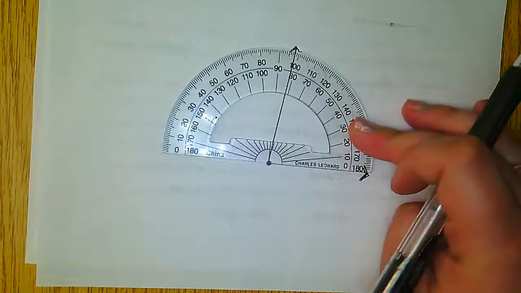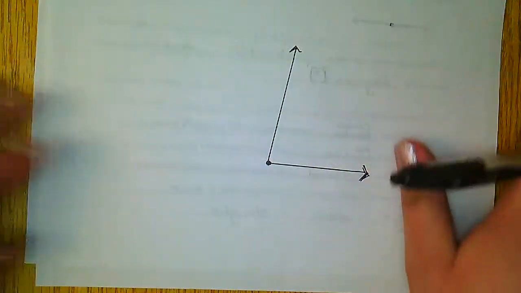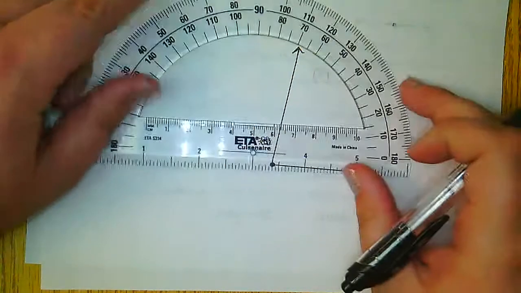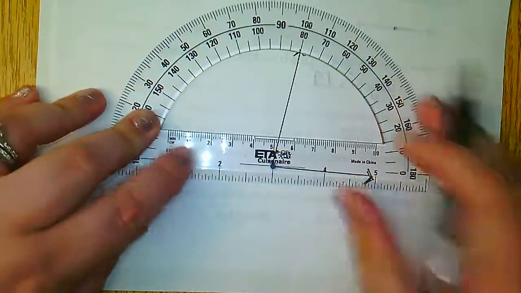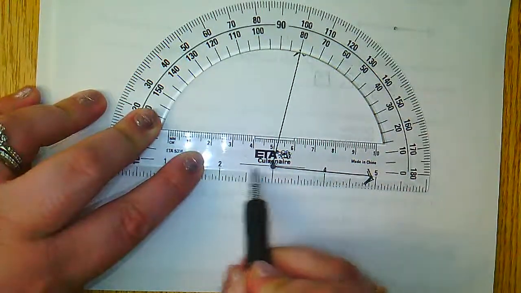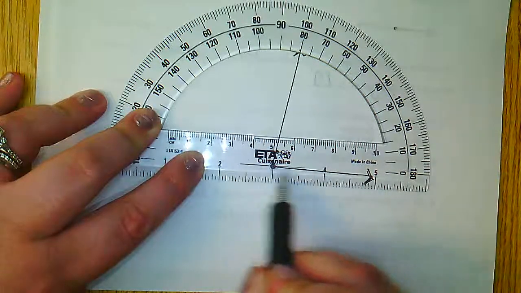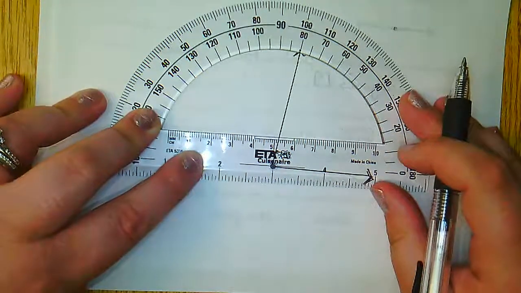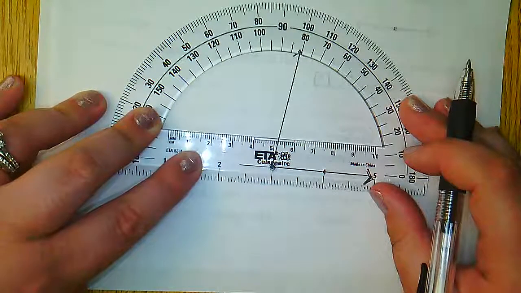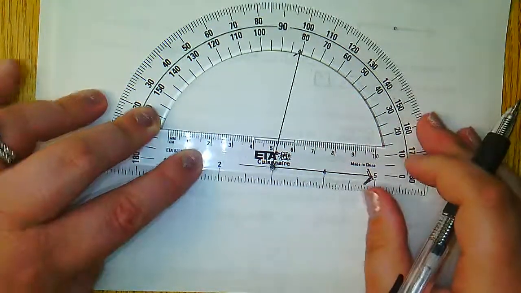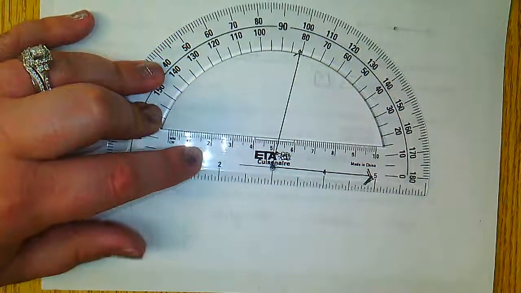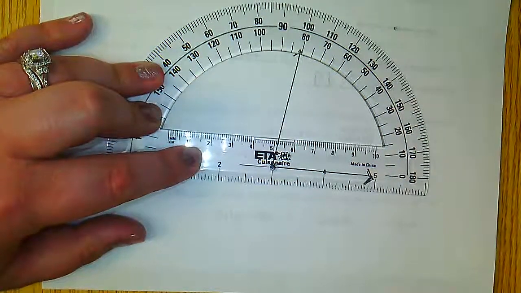This is what it looks like with the small protractor. With the larger protractor, I line up my vertex. This line right here that goes through the center of that vertex circle is my 0 degree line. Again, I move it just until that line disappears. If I look closely, I can't see that line anymore. That tells me that I've lined it up correctly.